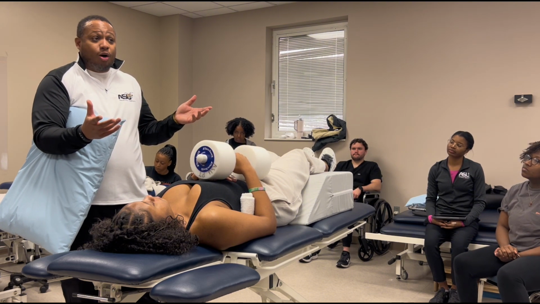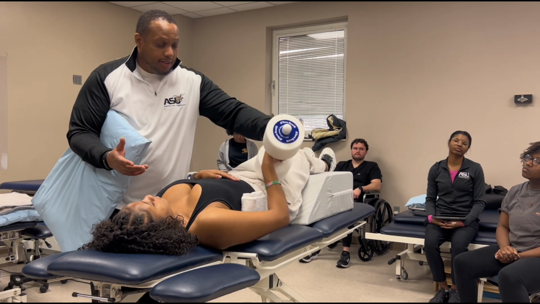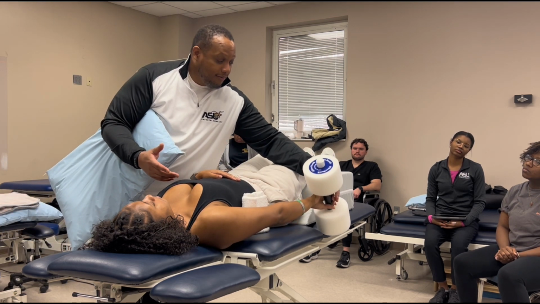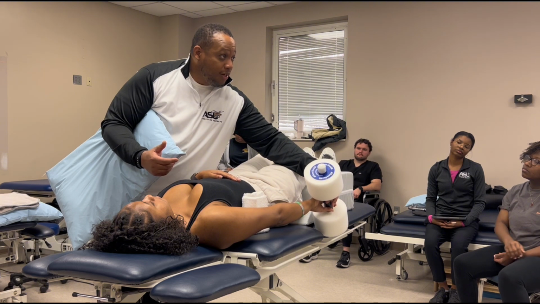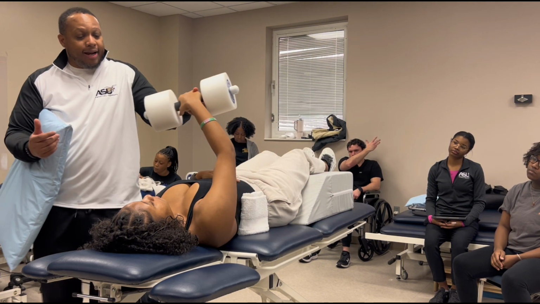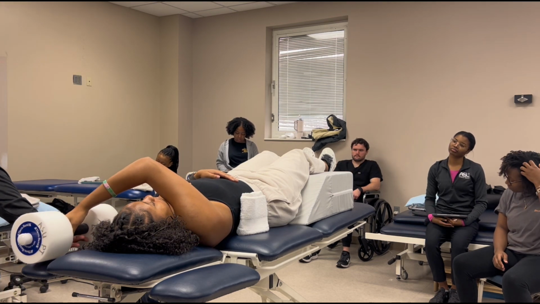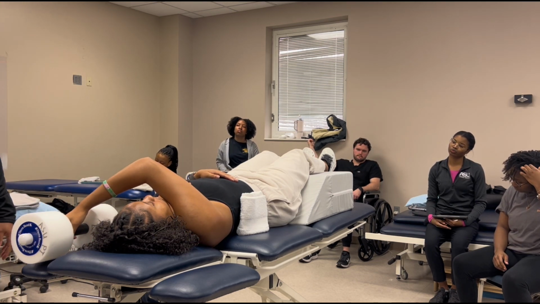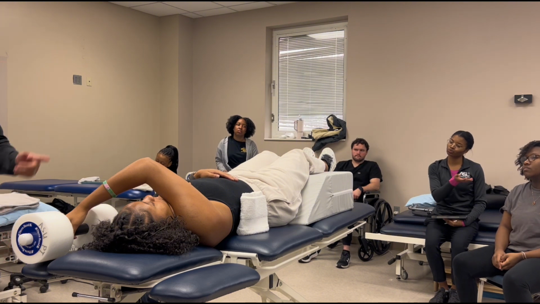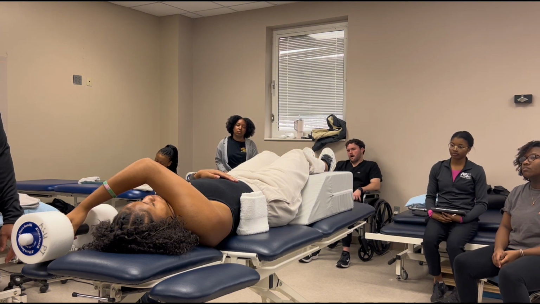So I'm going to start with D1. D1, she starts right here, internal rotation with the dumbbell. This is D1. Bringing it across the body, bringing it over to the opposite ear. So now ending in external rotation, right? Starting in internal, ending in external rotation, right?